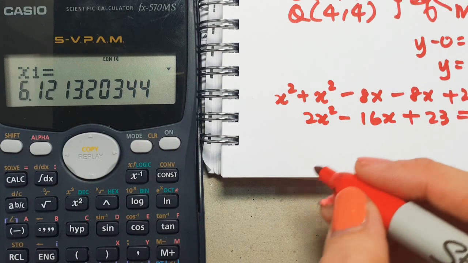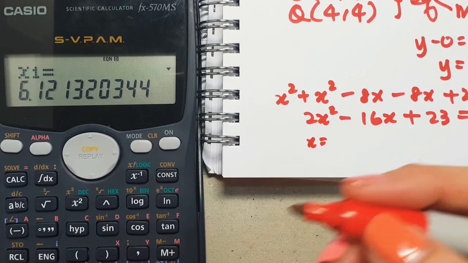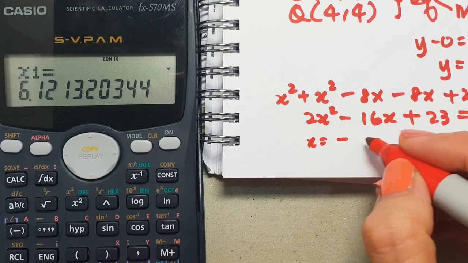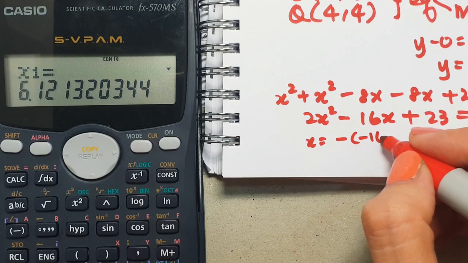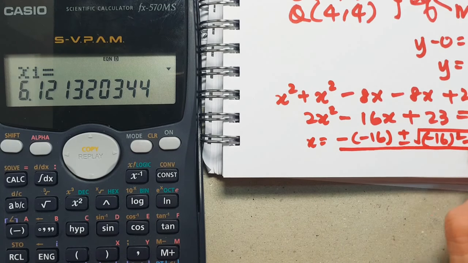Now, by right, we cannot use the calculator to do it like this. Since this is not a whole number, we have to show that we are using the formula: minus b plus or minus the square root of b squared minus 4ac, then divided by 2a.